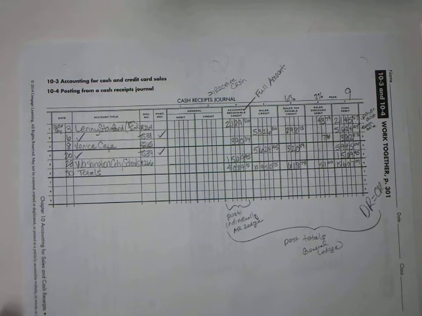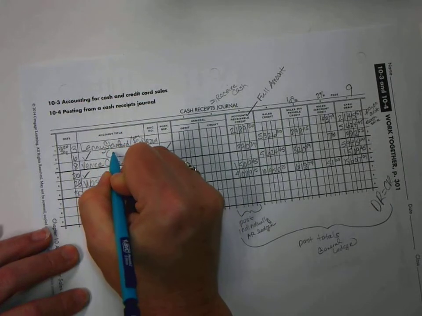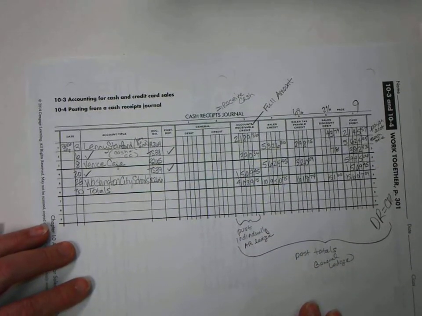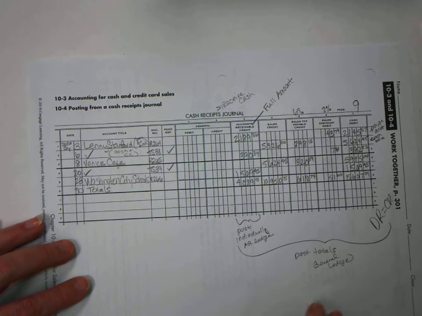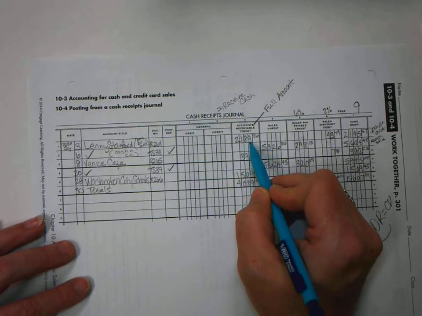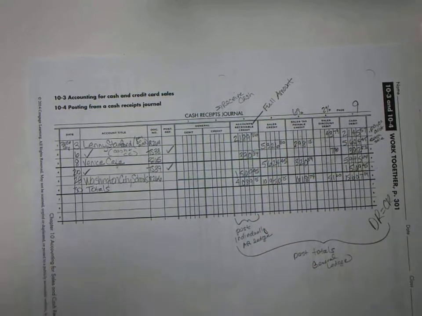Trying to look at my notes and see if there's anything else I want to add on here. This was pay on account. This, again, if you want to make a note here, this was cash and credit cards. This, we don't have to worry about for this because it was a previous sale. This is just cash coming in for that. I don't know if you want to make a note because that's already been taken care of. Okay, I think that's it.